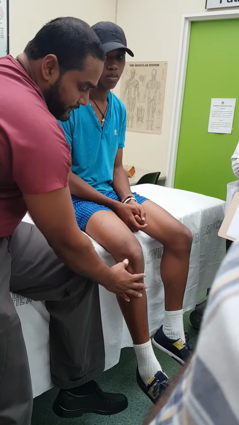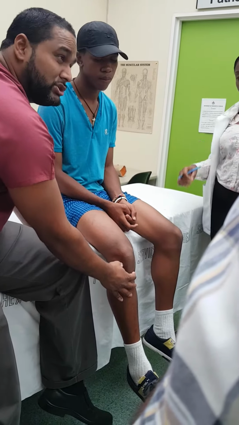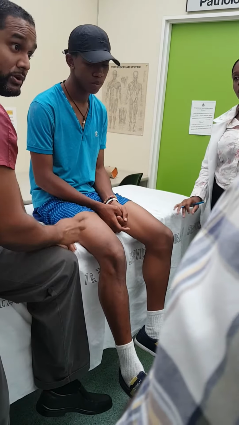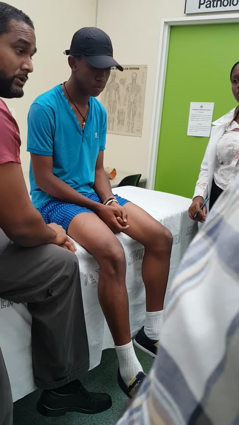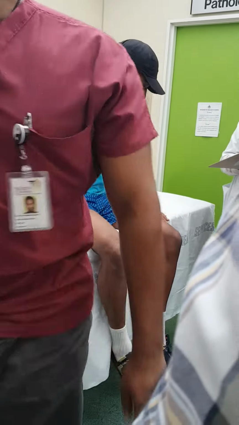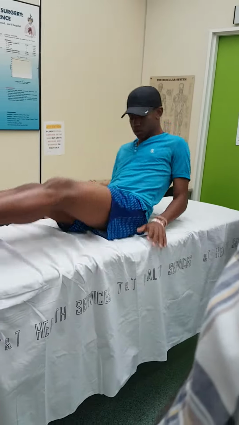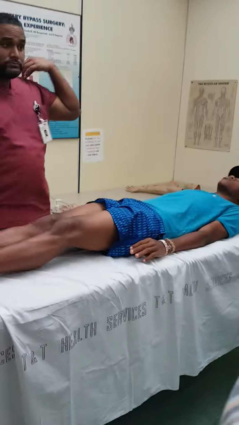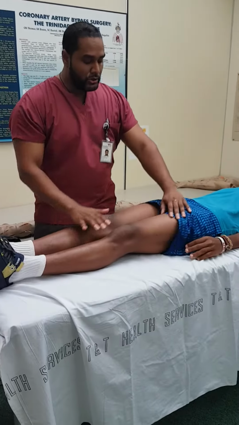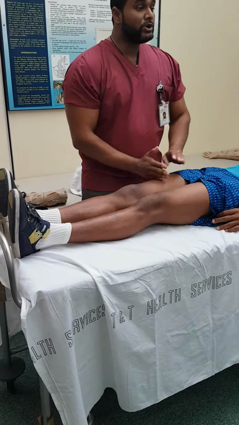What you can do as well, while you're here, is palpate the joint line. But I don't want to do that here, I want to do that when we lie down. So when we lie the patient down, with him lying down, now we can properly assess the quadriceps mass.